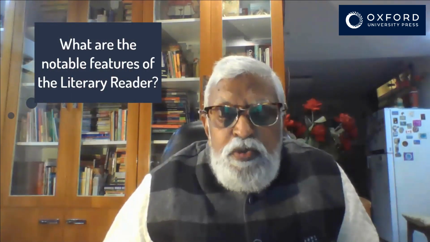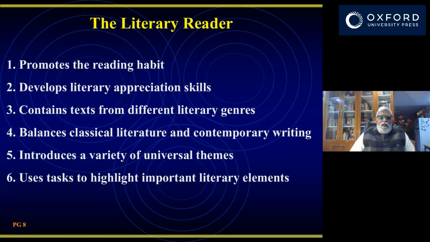It's time now to focus on the third component of the NLTC package, the literary reader. What are the notable features of the literary reader? 1.